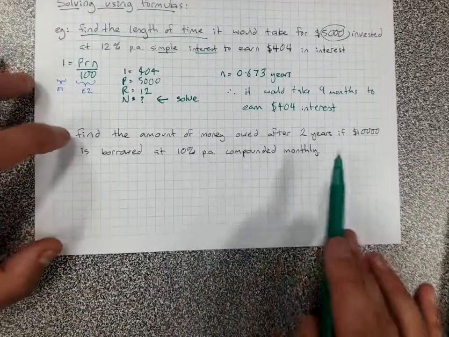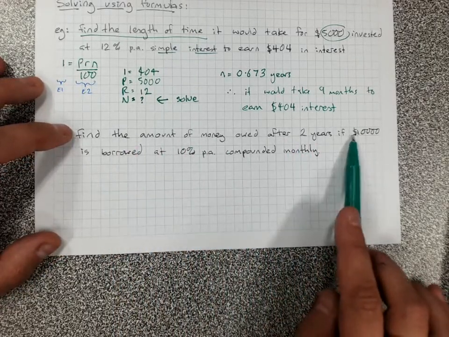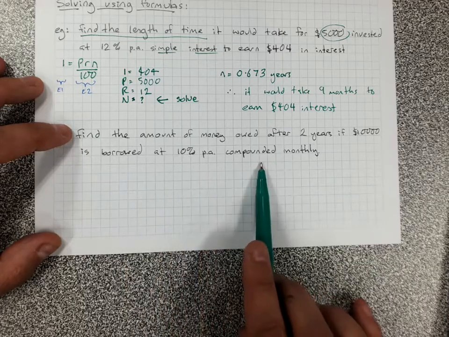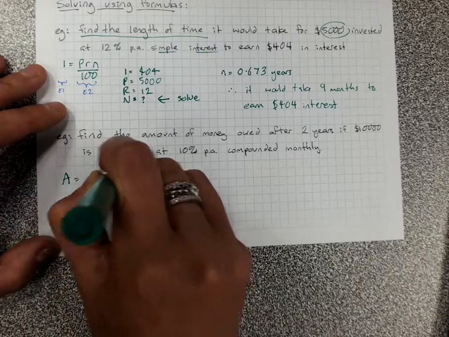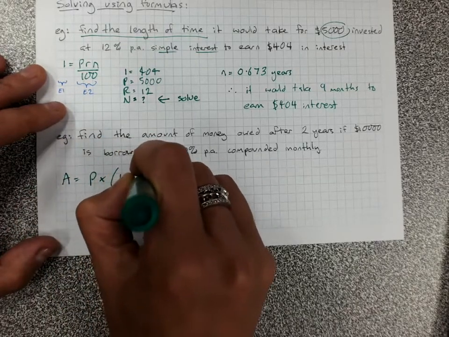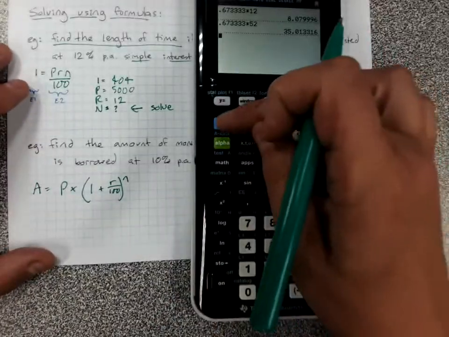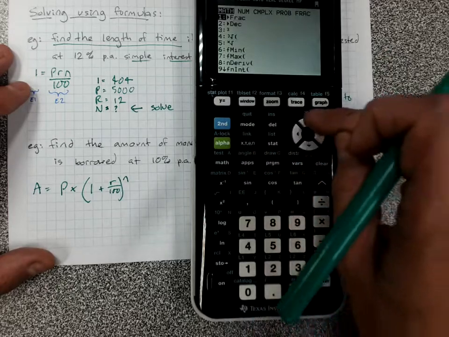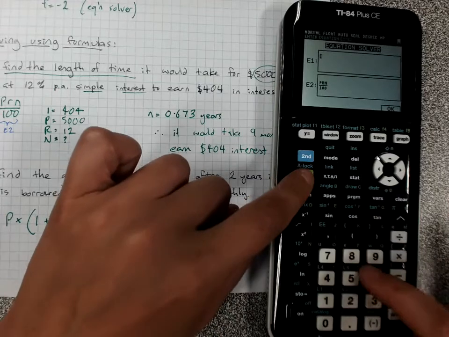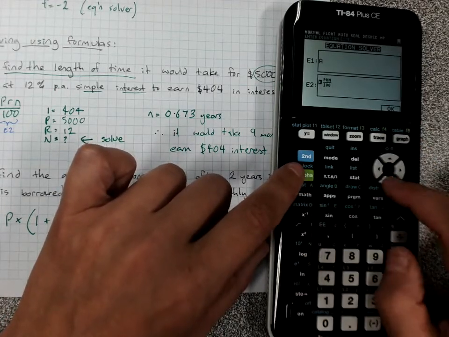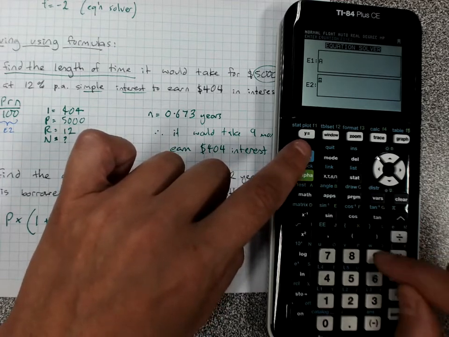It also works with compound interest. So find the amount of money owed after 2 years if $10,000 is borrowed at 10% per annum compounded monthly. Compound interest formula. Amount is P times 1 plus R on 100, to the power of N. We'll need to put this in our equation solver. Change this to A. Where's P?